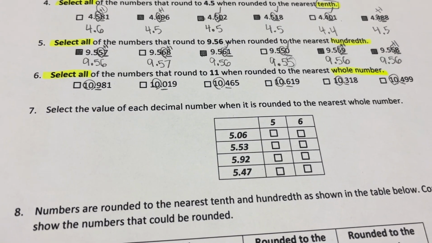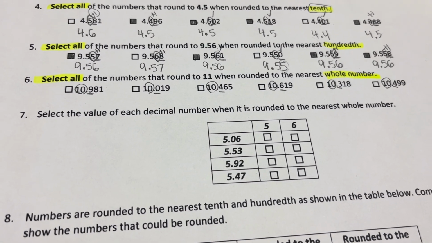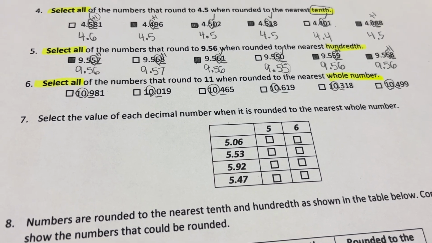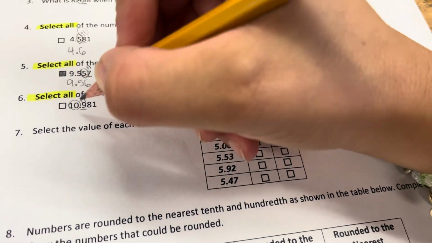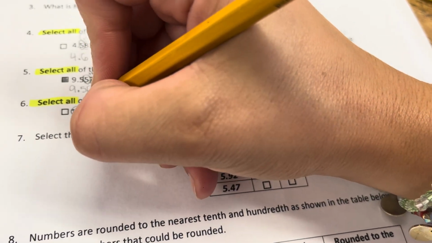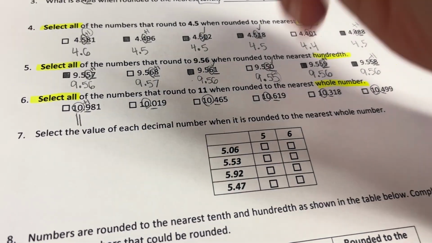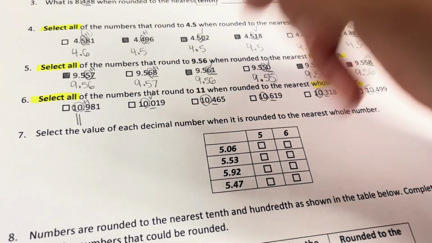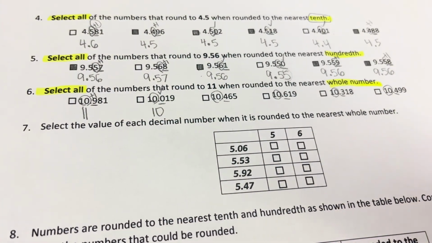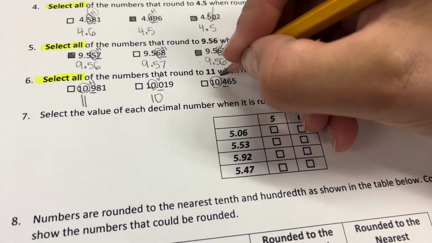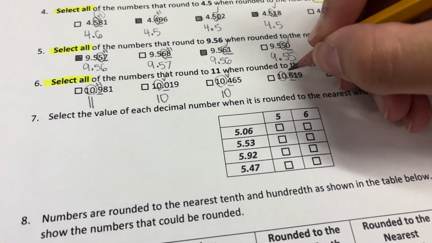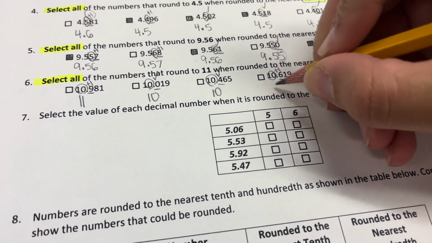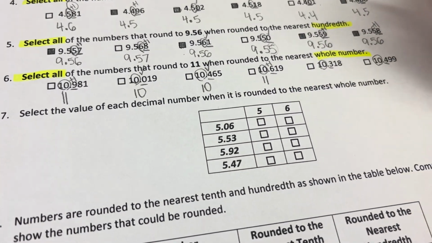If your underlined digit is a 0 through 4, then your circled number stays the same. If it's a 5 through 9, then you're going up by 1. This 9 is going to bump that 10 up to an 11. That 0 is going to leave me alone, which means that 10 stays as 10. That 4 would leave me alone, so that 10 stays as 10. That 6 is going to bump me up, and it's going to bump me up to an 11.